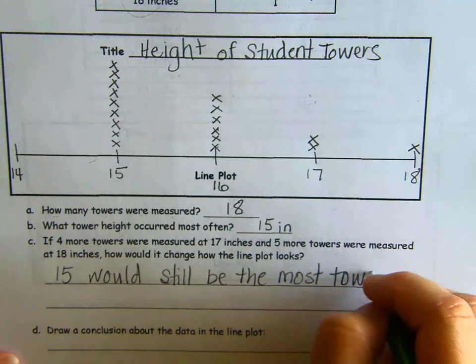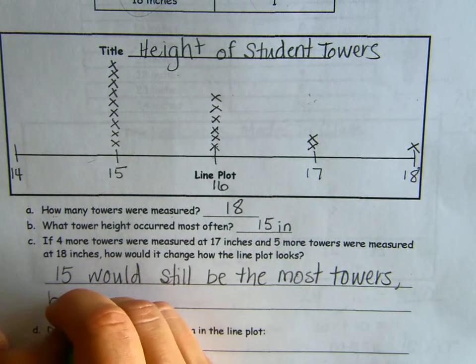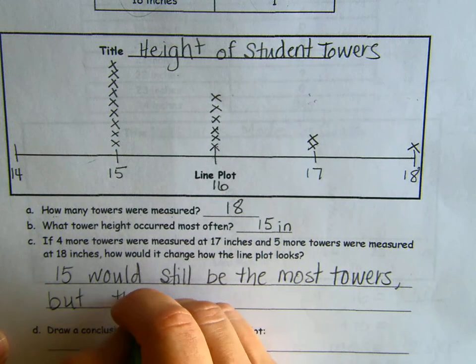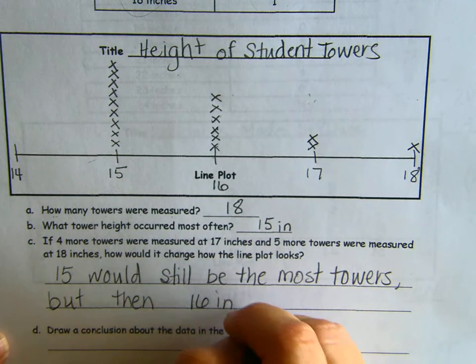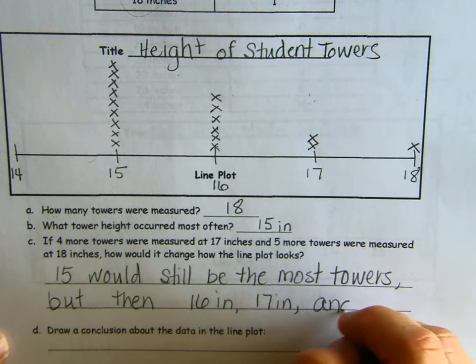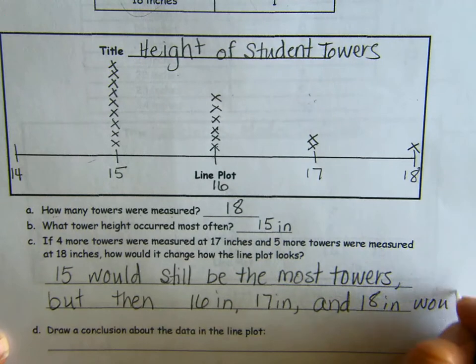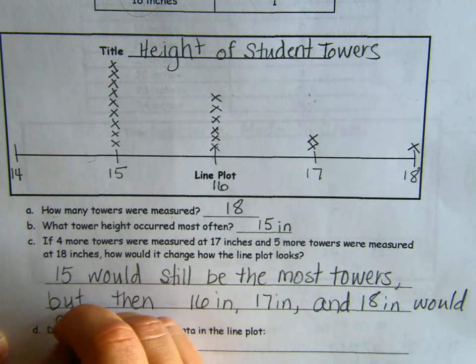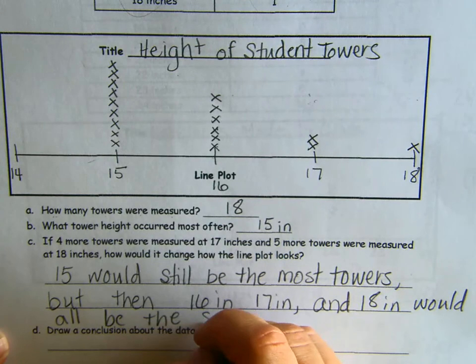The most towers. But then 16 inches, 17 inches, and 18 inches would all be the same.